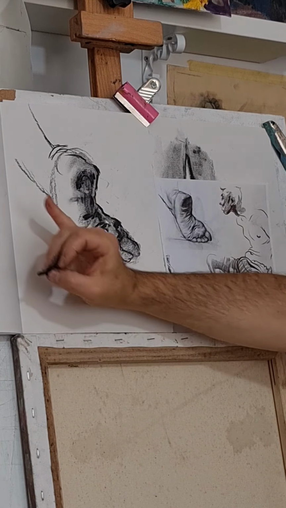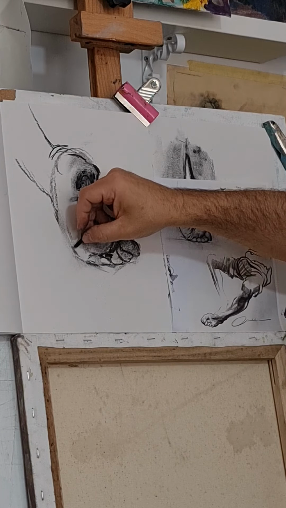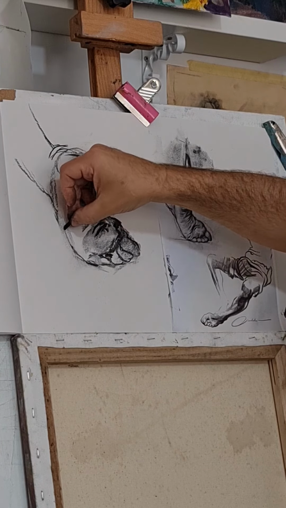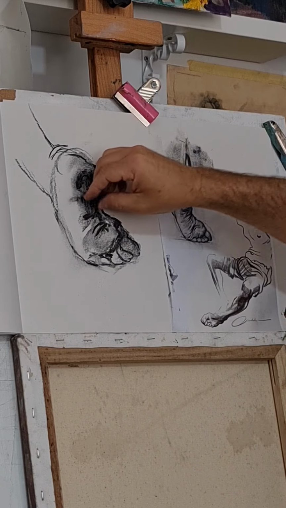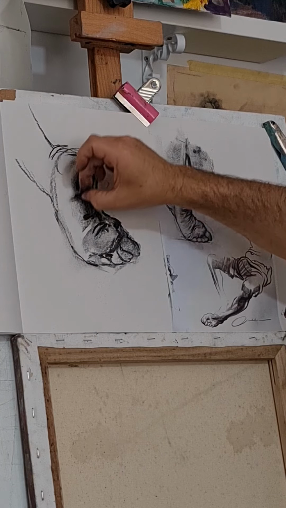And coming down here and being a little bit more specific with where the bone structure ends, softer with the lines, and coming back with those half tones a bit closer to the light.